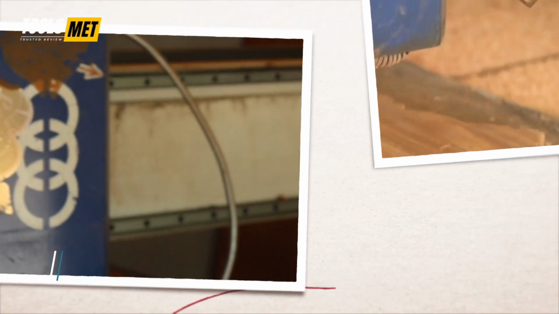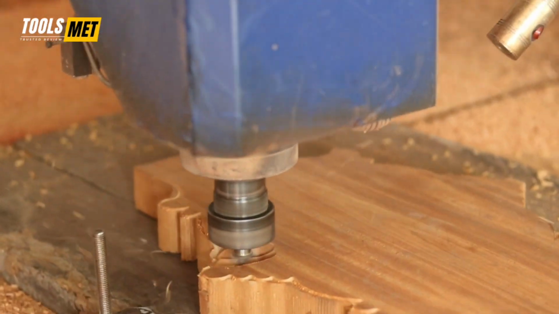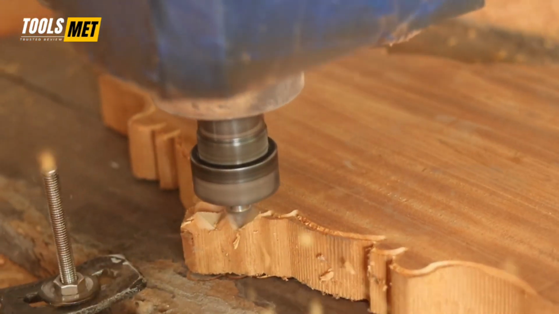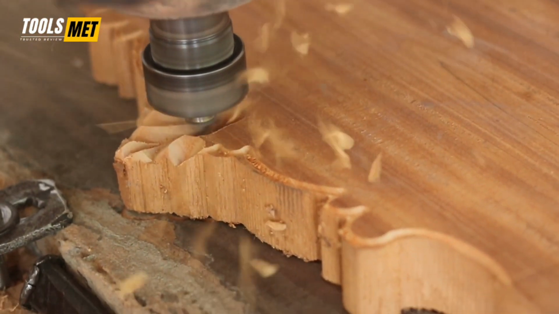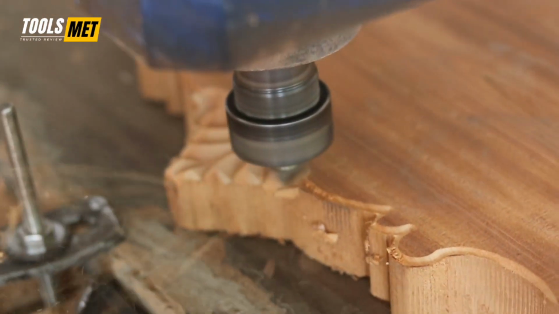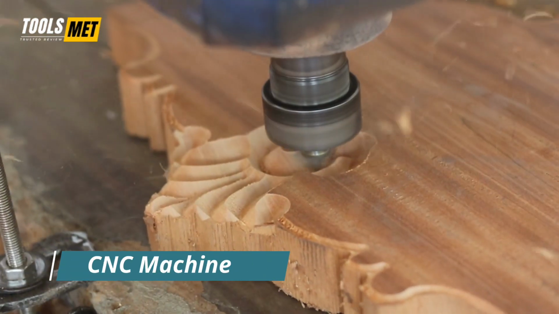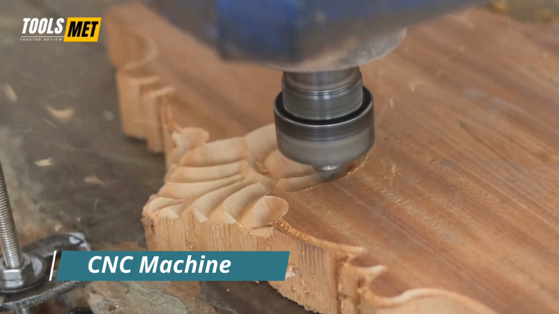Once the program is set, the machine begins its operation. It moves along multiple axes, usually X, Y, and Z, to cut the material precisely. In woodworking factories, CNC machines are widely used to cut wood panels, create detailed carvings, and produce furniture parts like doors, cabinets, and decorative designs.